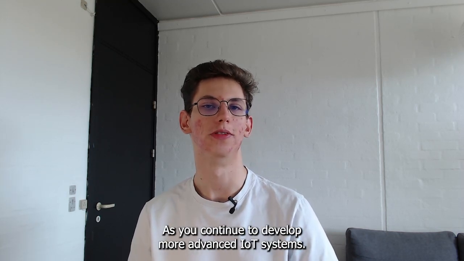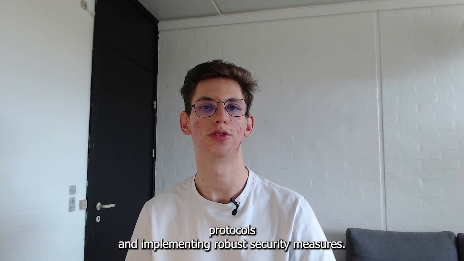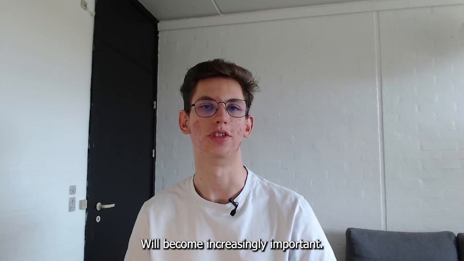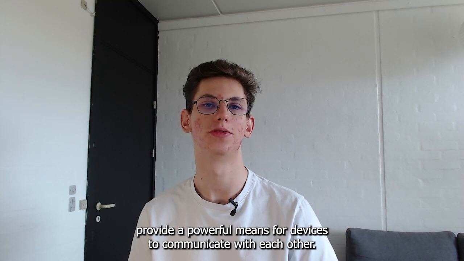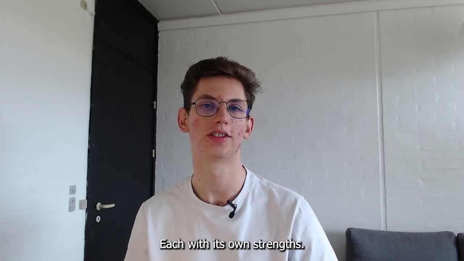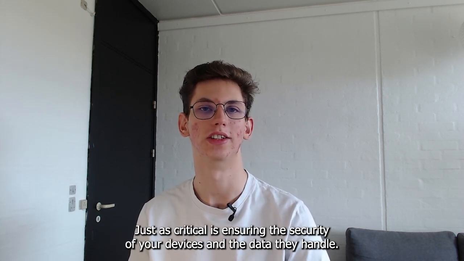As you continue to develop more advanced IoT systems, understanding communication protocols and implementing robust security measures will become increasingly important. Both MQTT and RESTful APIs provide a powerful means for devices to communicate with each other, each with its own strengths depending on your use case. Just as critical is ensuring the security of your devices and the data they handle.